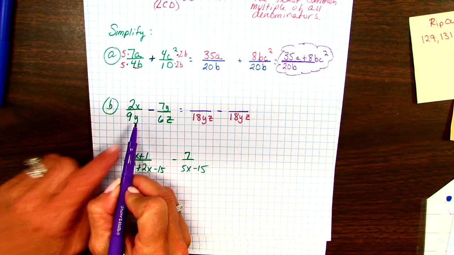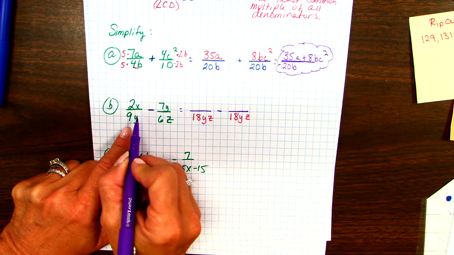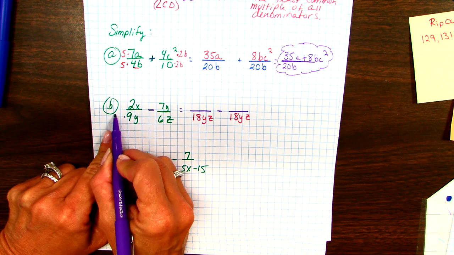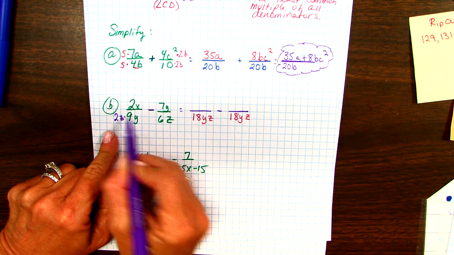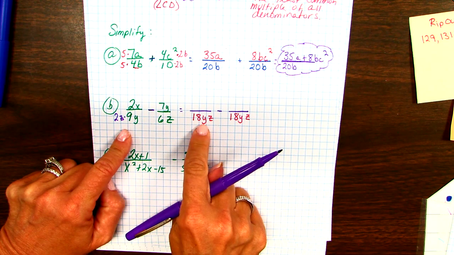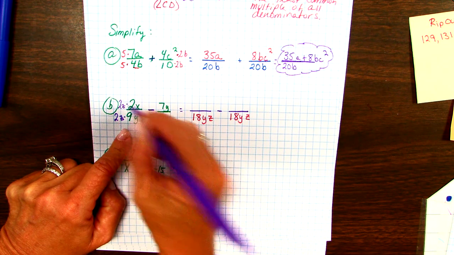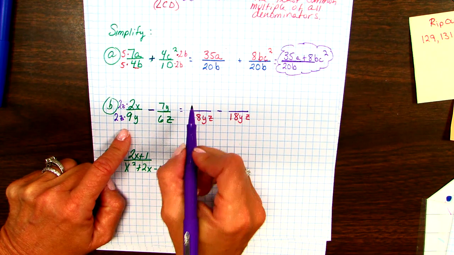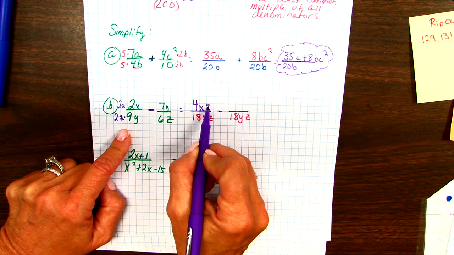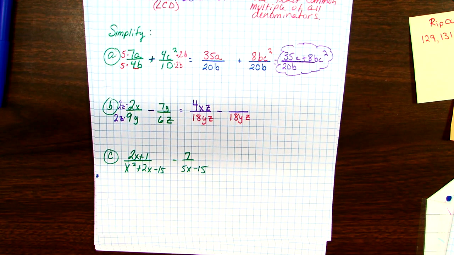All right, so what do I do to 9y to get 18yz? Times 2z. So 2z times 9y would give me this. So I'm going to multiply my numerator by the same thing. 2 times 2 is 4, and we have an x, and we have a z. So we're done with the first fraction.